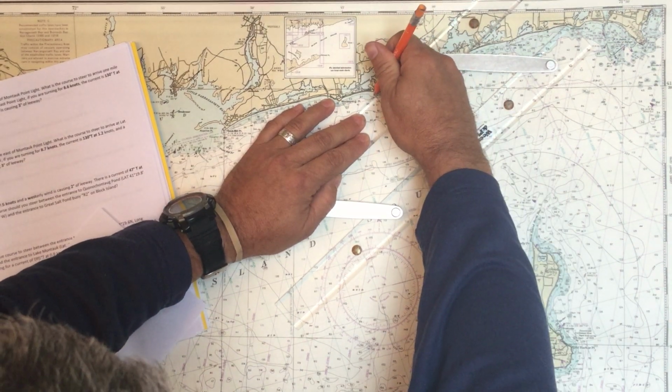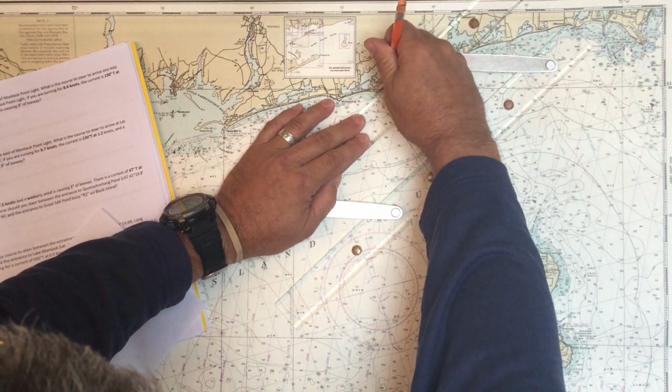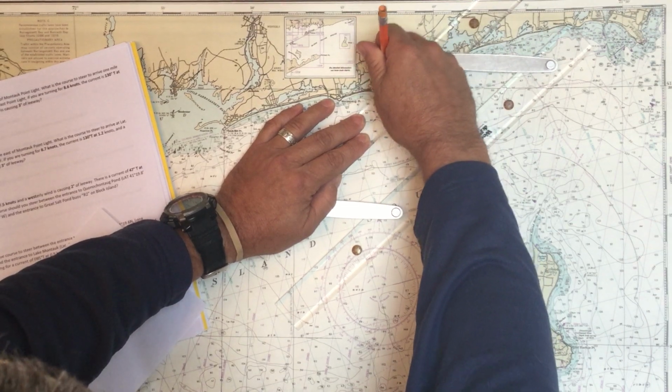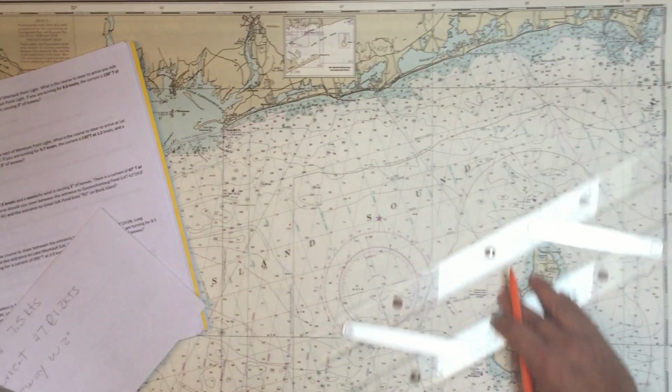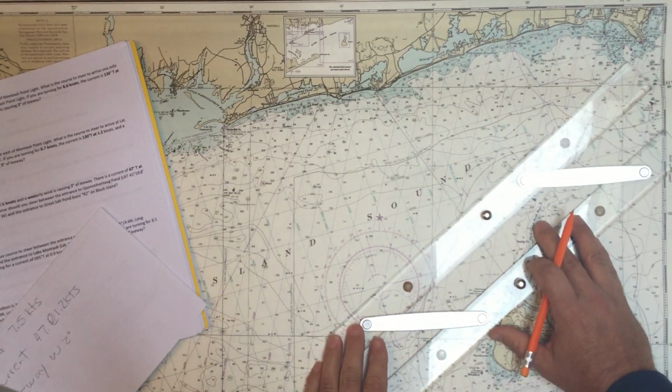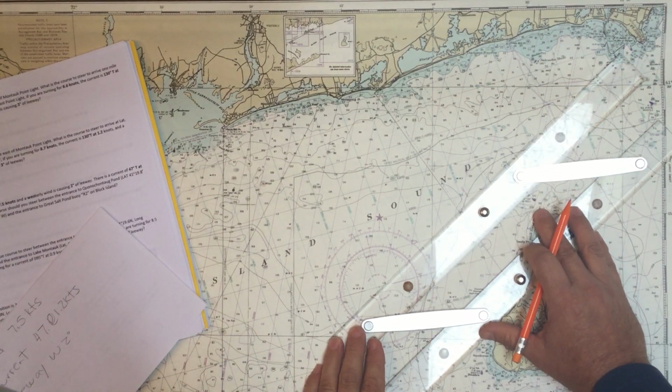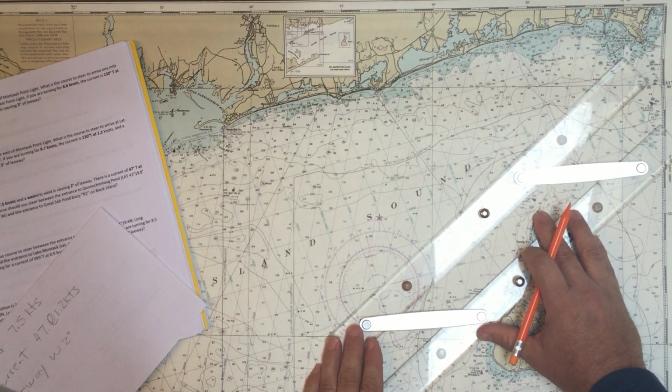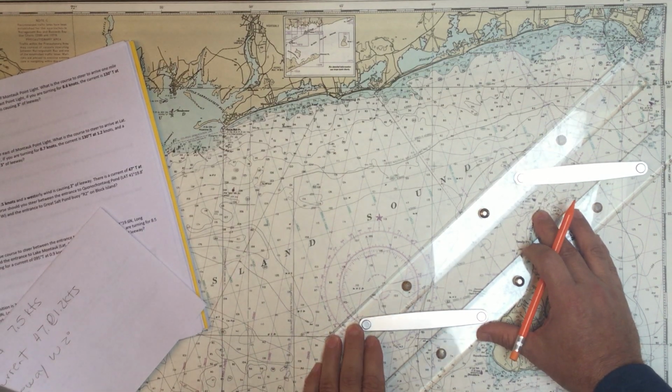47 degrees is this way. And don't get concerned that I'm drawing the current onto the land. I'm not actually going there. It's just the direction that the current is traveling. So again, there's 47 degrees. Okay, I'm going to draw that line.